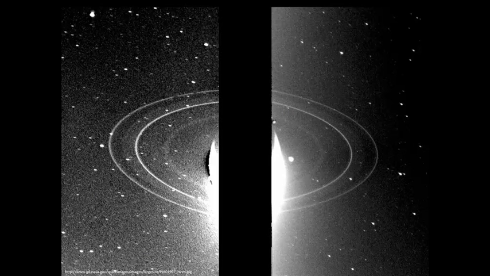Here's its rings, so you can see this is where the planet would be here, and then the sun shining behind it, giving us an image of its rings. The rings span from 26,000 miles, so say here's the center, 26,000 miles is where we start that ring system, and it spans to only 39,000 miles, so this ring system is only 13,000 miles.